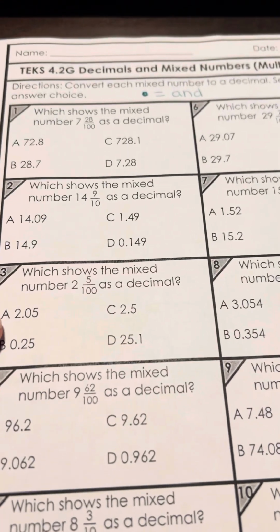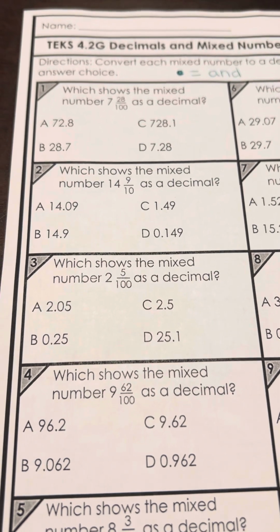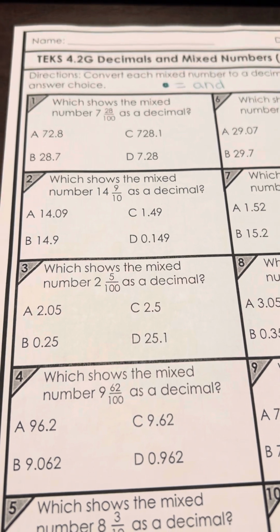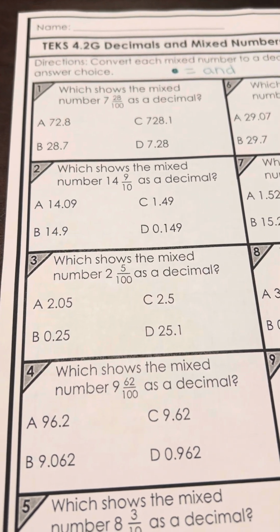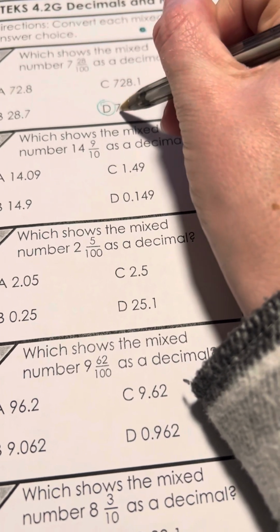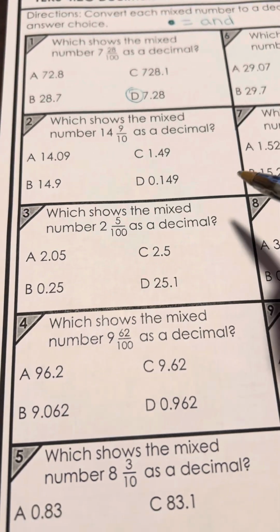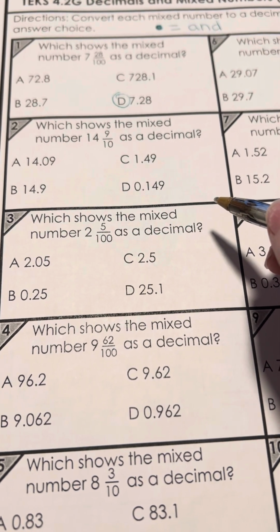Let's turn over to the back side. Let's do the back side together. Remember, that decimal point means "and." Number 1, which shows the mixed number 7 28/100ths as a decimal. 7 is our whole number, and then our decimal is 28/100. So our correct answer is going to be D, 7.28.